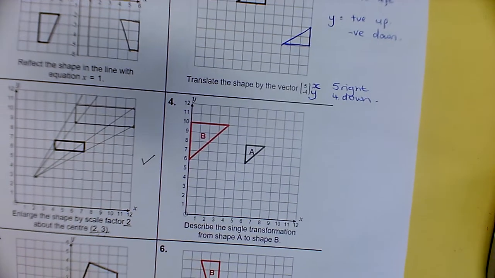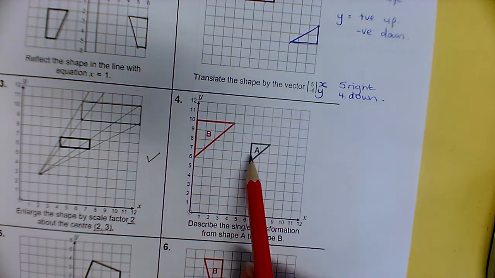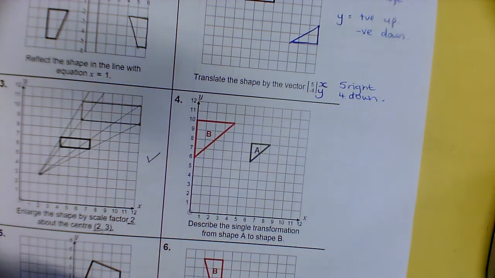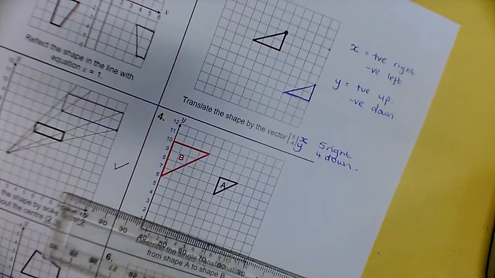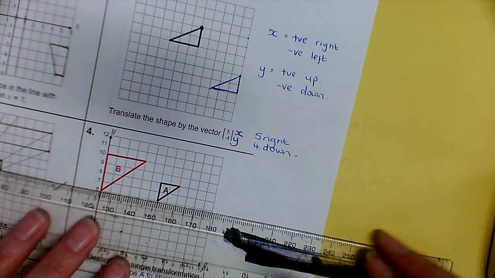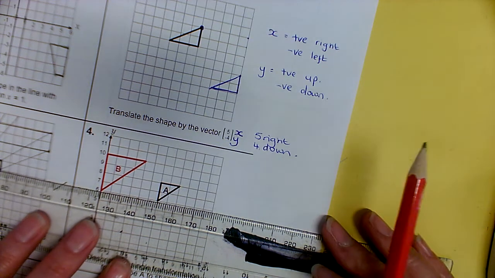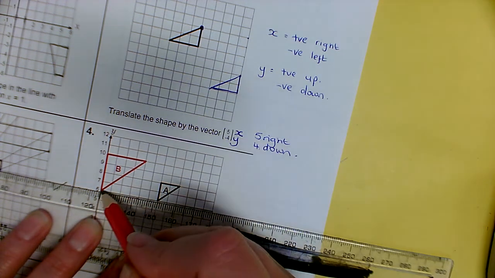Okay, the next question they want us to have a look at is actually describing the transformation. So I can see that this is an enlargement because it just looks like it's an enlargement. It's obviously got bigger, so it must be an enlargement. And the thing we're going to do here is just draw up in the same way that we did the opposite of before. We're going to link up and draw a line between each of the corners.